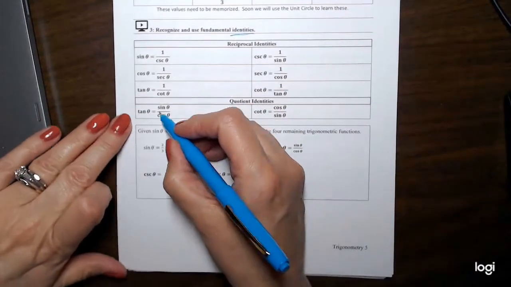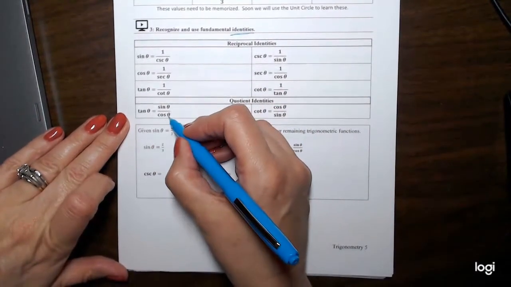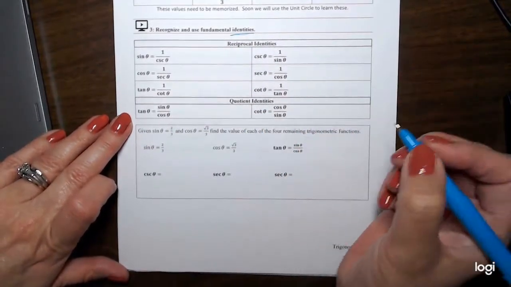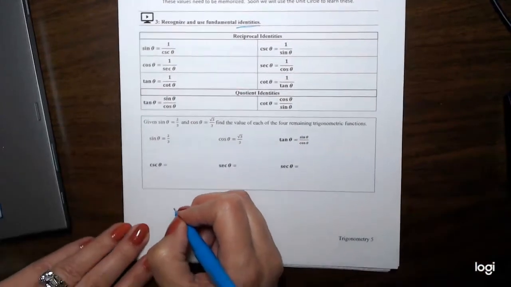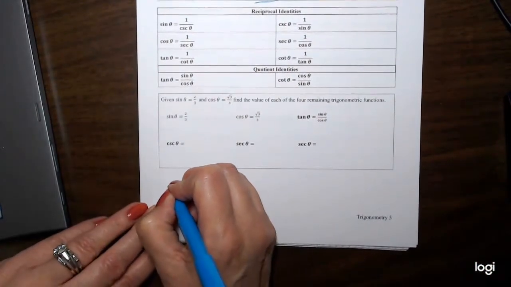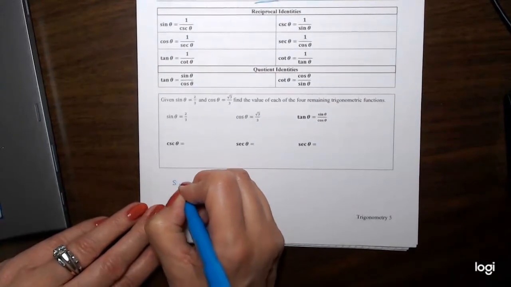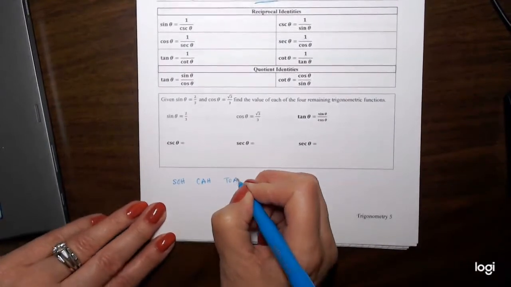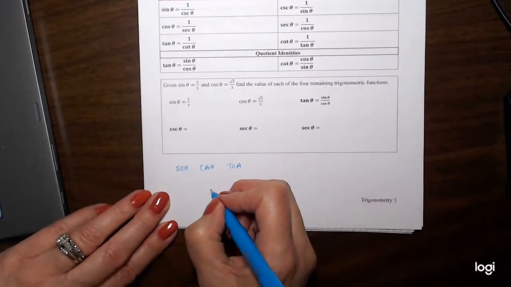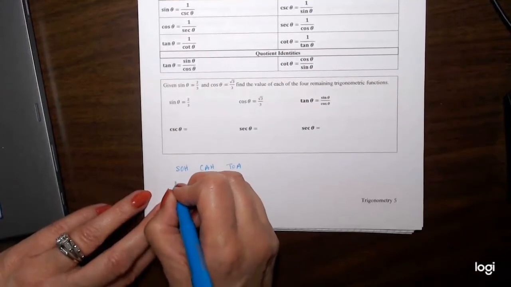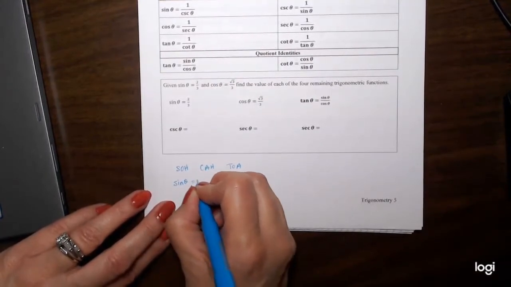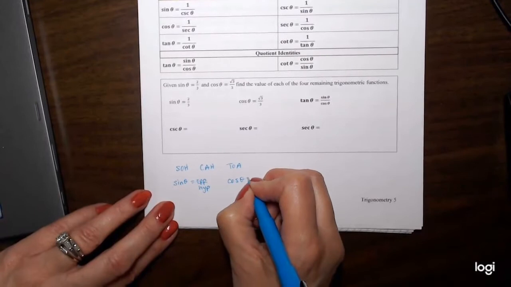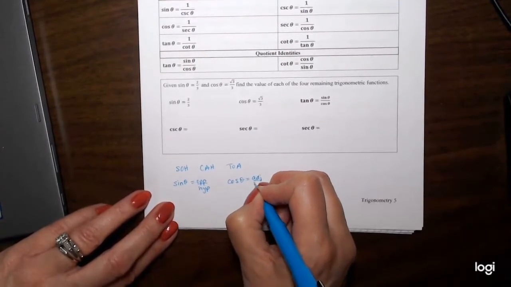Okay. Now, here's another important thing that I could prove to you real quickly. Another name for tangent is sine over cosine. Now, the reason that's true, do you remember SOHCAHTOA? First of all, I'm going to write it down: SOHCAHTOA. Sine of theta is opposite over hypotenuse, and cosine of theta is adjacent over hypotenuse.